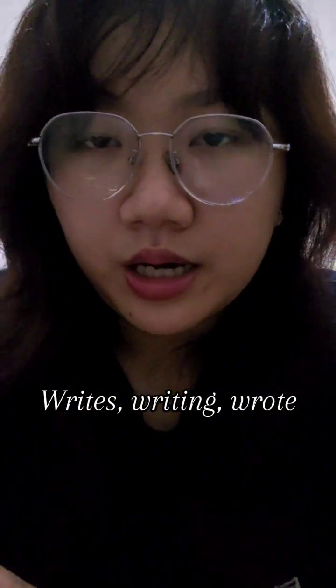Inflected words means that the word has been inflected with inflections like suffixes, or mostly they are suffixes. So for example, the word write has the inflected words writes, writing, wrote, and written. So they all have different uses in different situations, but they still have the same meaning.